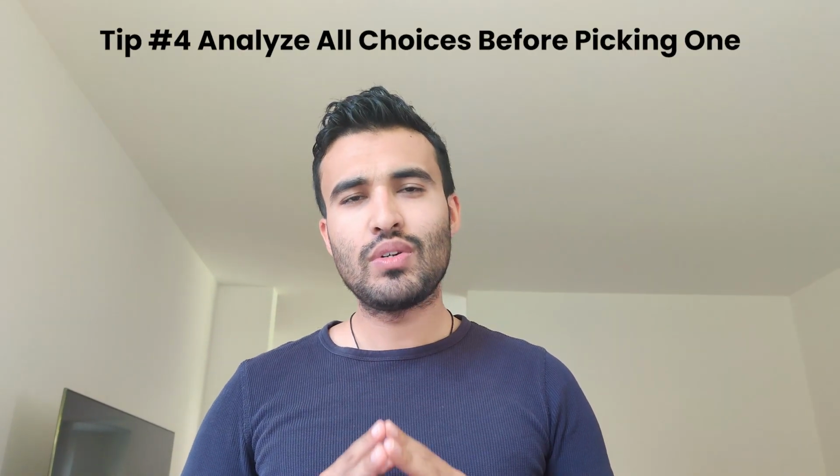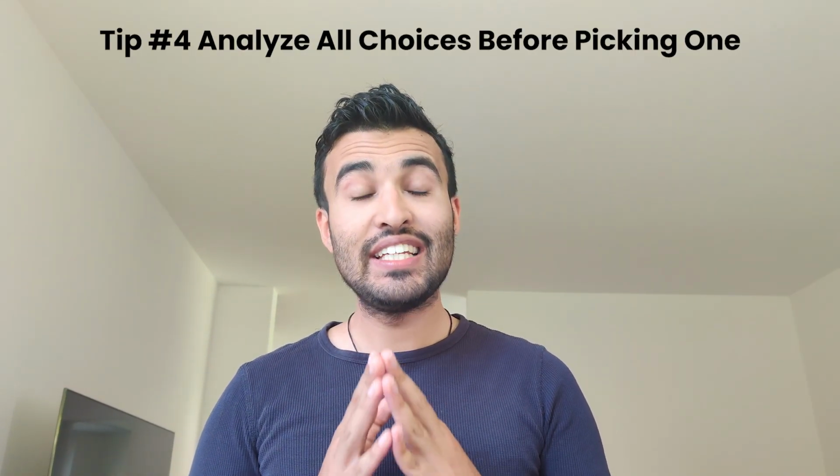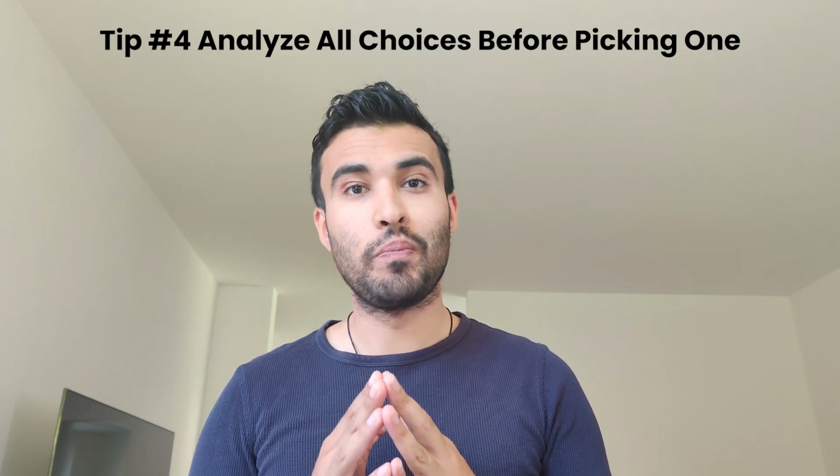Now, moving on to tip number 4. This is absolutely crucial: analyze all the choices before picking one. Sometimes people are so accustomed to pre-thinking or having a pre-notion of an answer that they quickly rush and pick a choice only to find out that it's the wrong one. So in critical reasoning, always analyze all the options before making your choice.